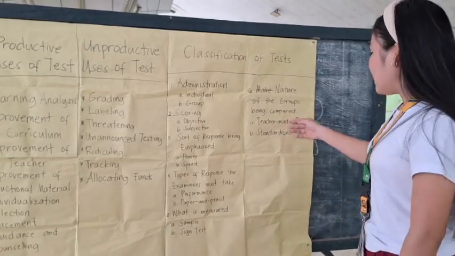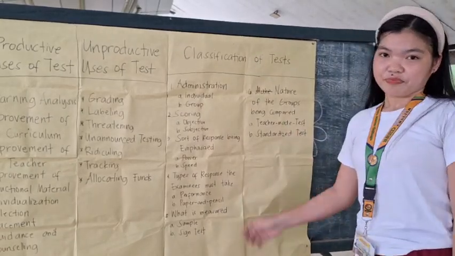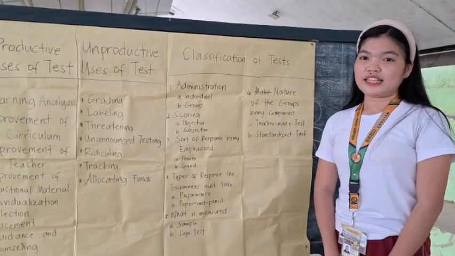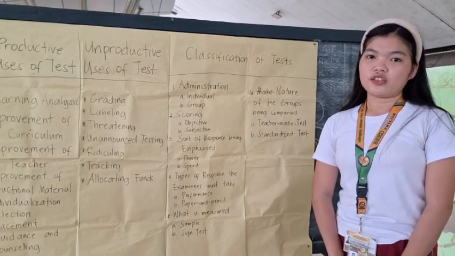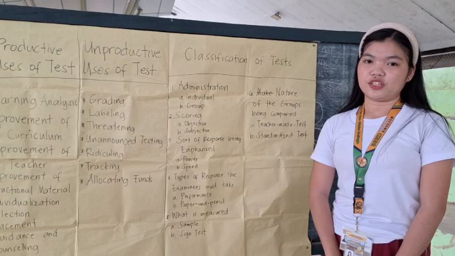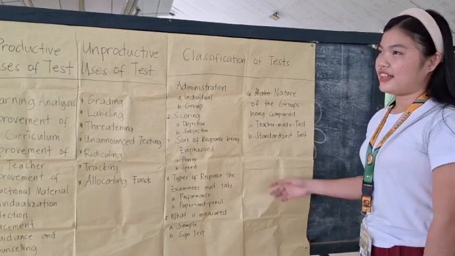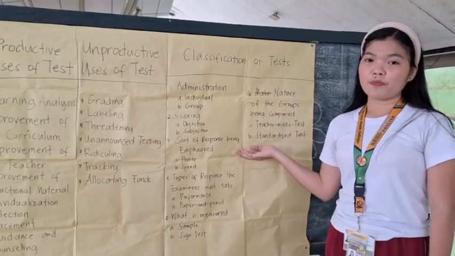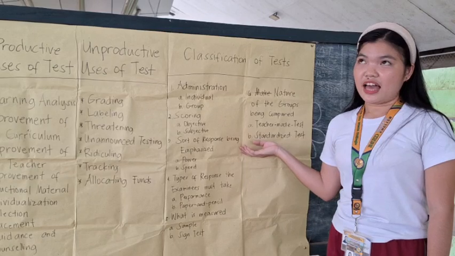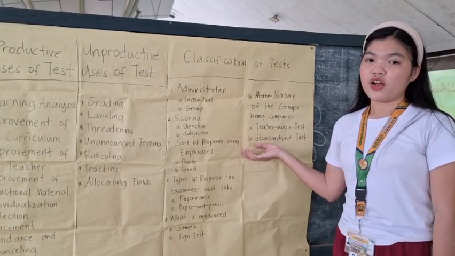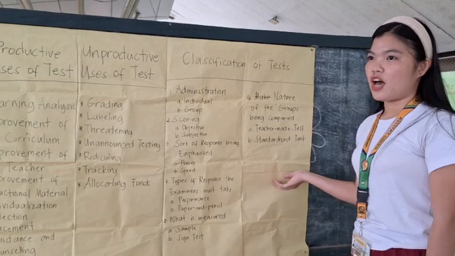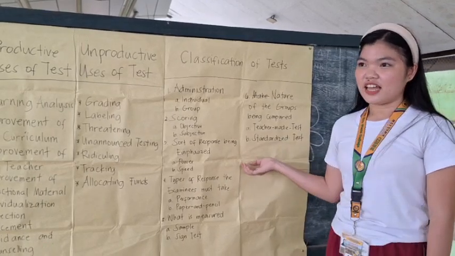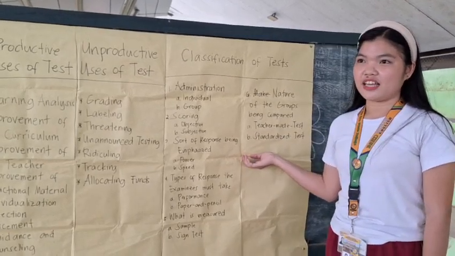Next is the standardized test, constructed by test specialists or experts with the curriculum experts and teachers. This is a test developed by experts and refined through rigorous process of standardization. For example, the NAT test, NCAE, and GLEP.